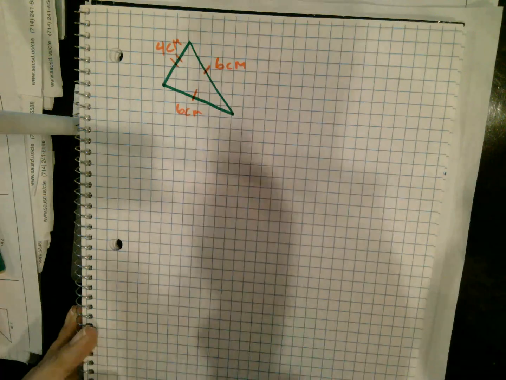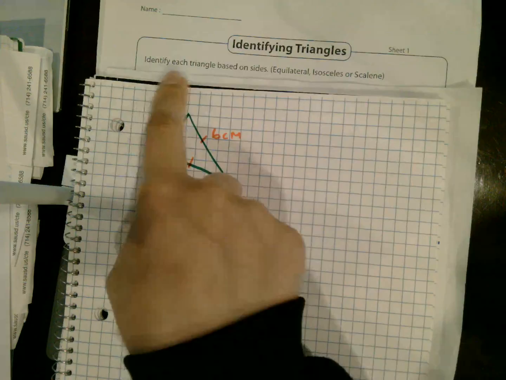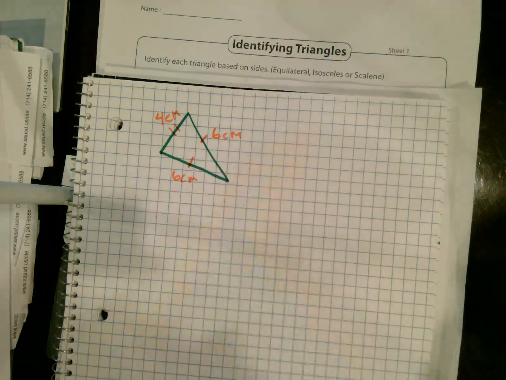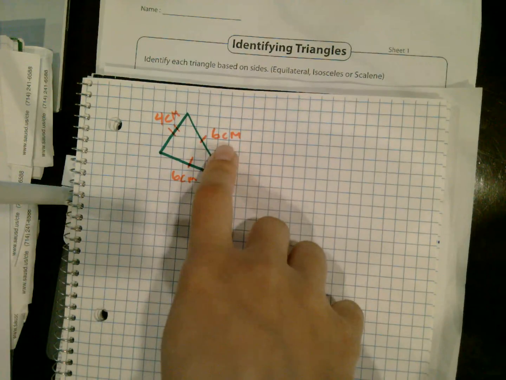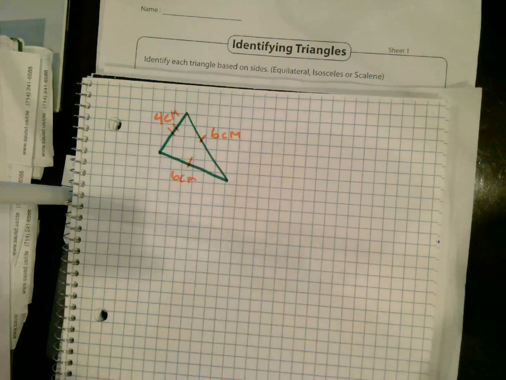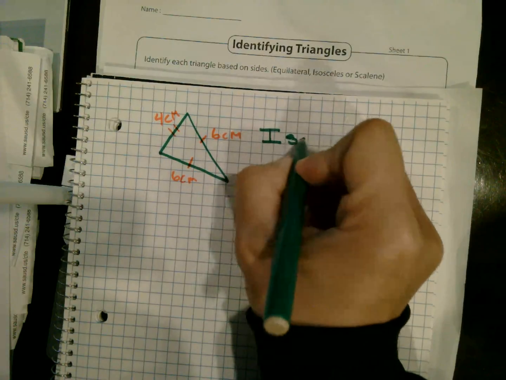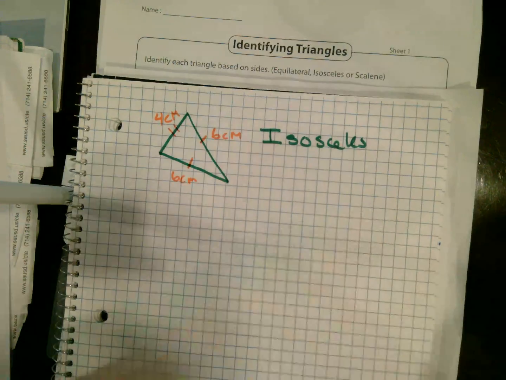Okay, so we have this triangle here. Basically, identify each triangle based on the sides. Is it equilateral, isosceles, or scalene? You look at it and determine how many equal sides it has. It has two. Because it has two equal sides, we're going to call it isosceles. So we just name it isosceles. And that's it.